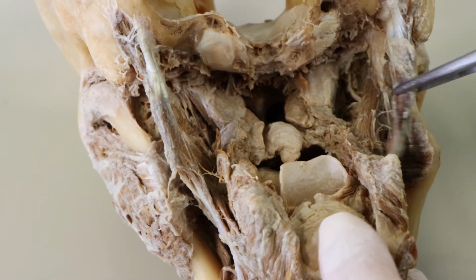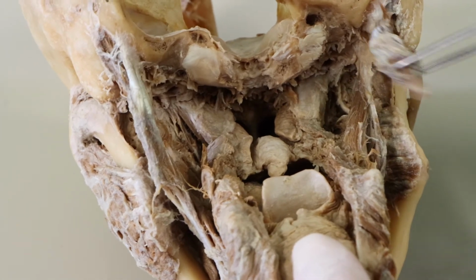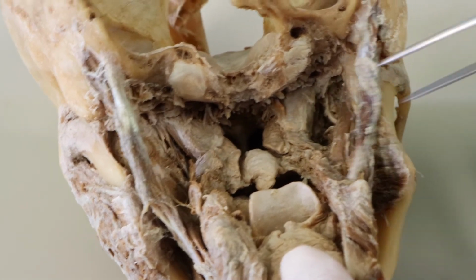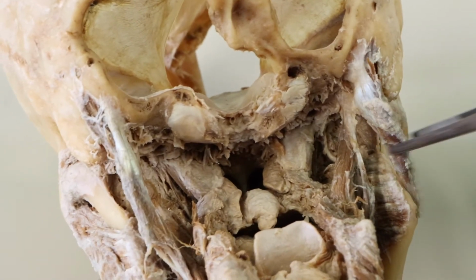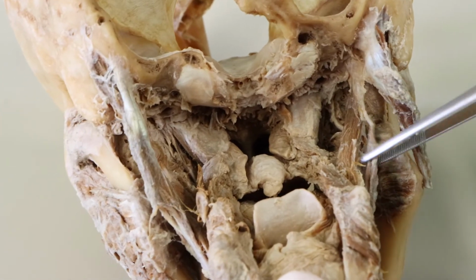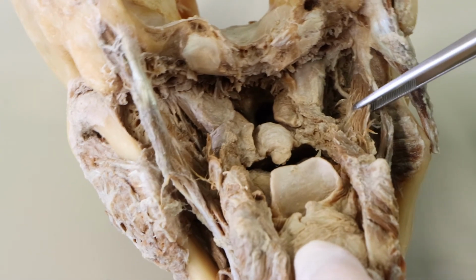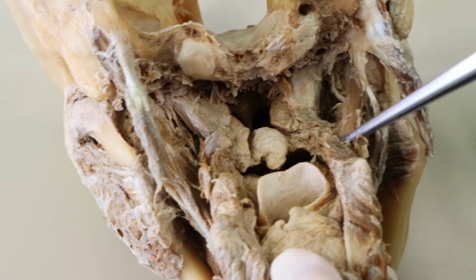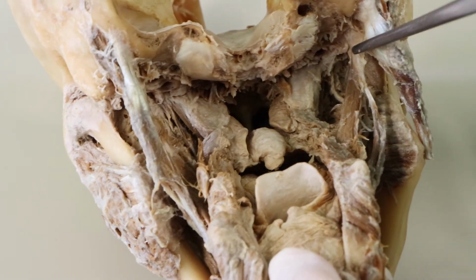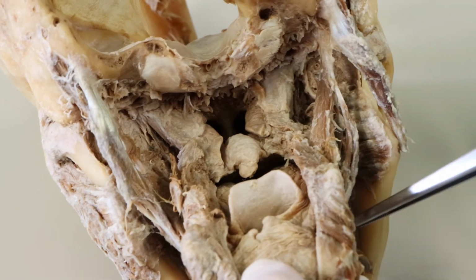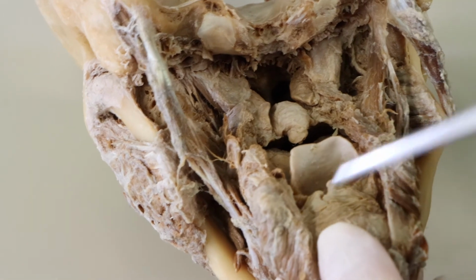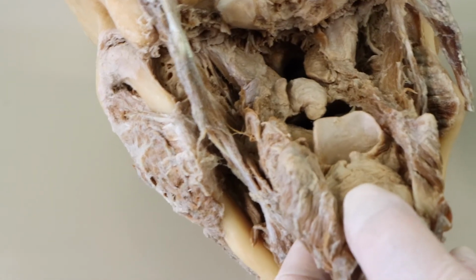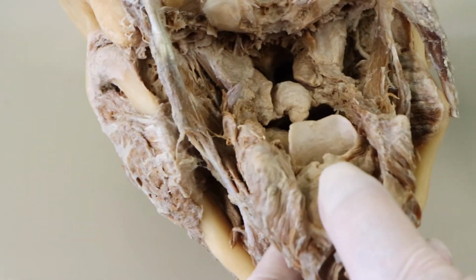So this is the structure. Once more, this is the posterior belly of the digastric, which is attaching to the mastoid notch, and here is the stylohyoid muscle, and here is the stylopharyngeus muscle from the styloid process, and styloglossus that goes to the tongue region. So this is the posterior view when it's opened.